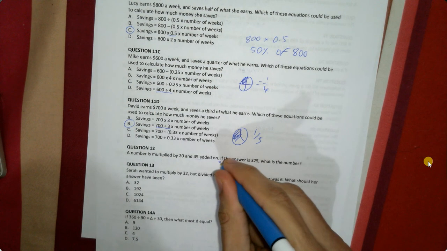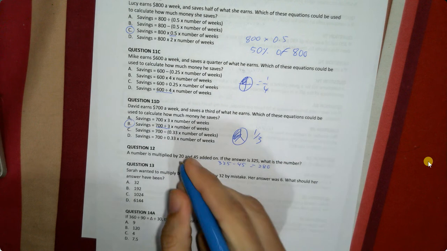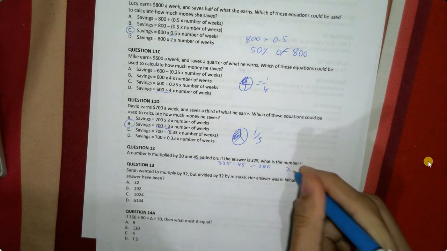Numbers multiplied by 20 and 45 added on. If the answer is 325, what is the number? So you've got to do what it said, but in reverse. We added 45, so we just take 45, so put that in your calculator. You'll get 280, and then it's multiplied by 20. You instead divide by 20, which gets you that 14. I believe it is. All right.